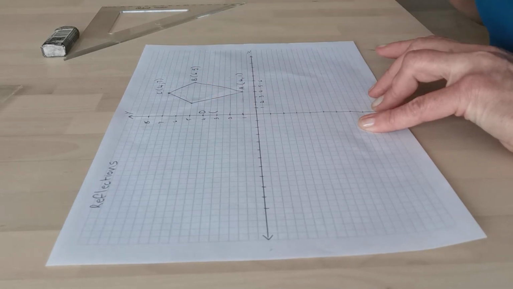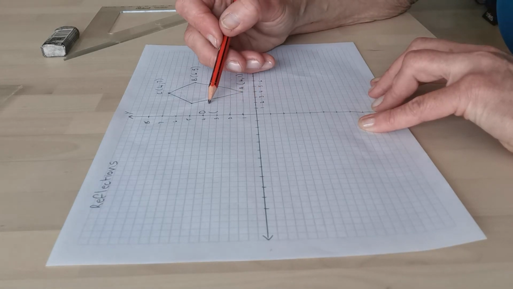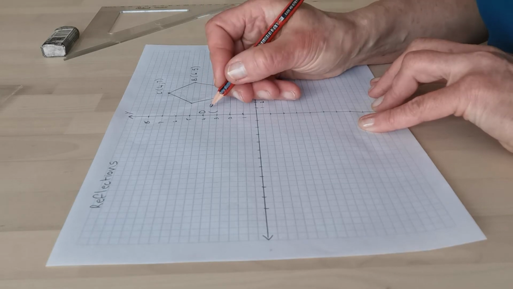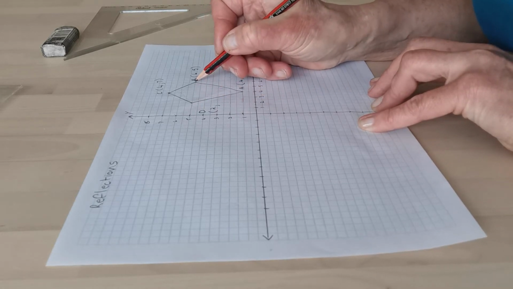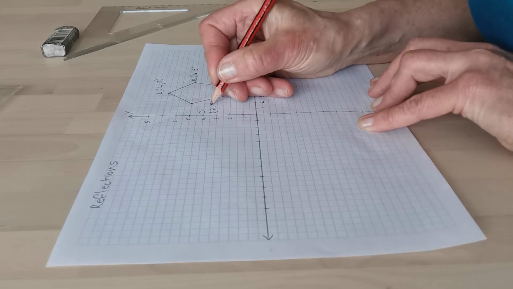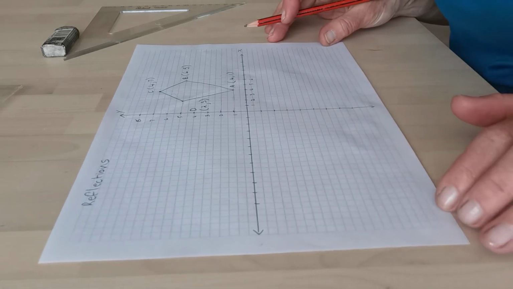And D, I have to squeeze it down here, is above 2 on the horizontal axis, and it's on the 5 line, the same as B, so it's 5. So I've been careful to label each of these coordinates.